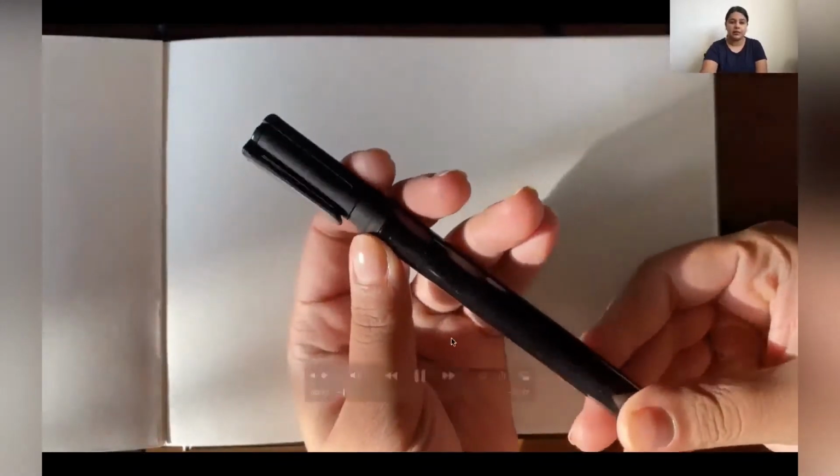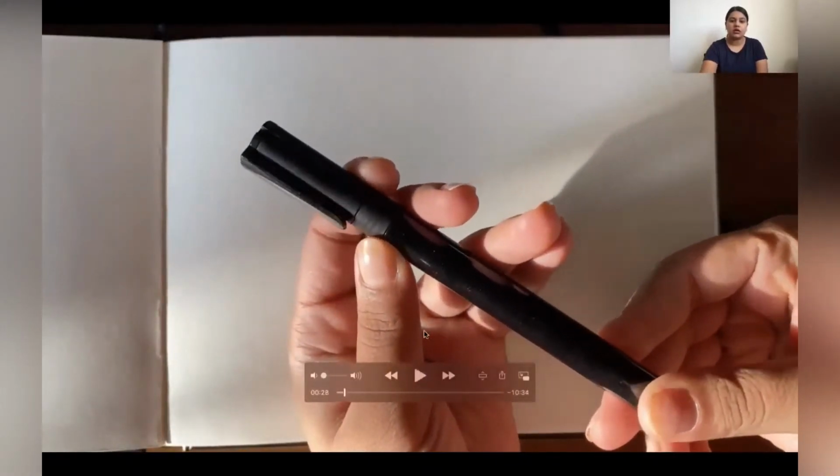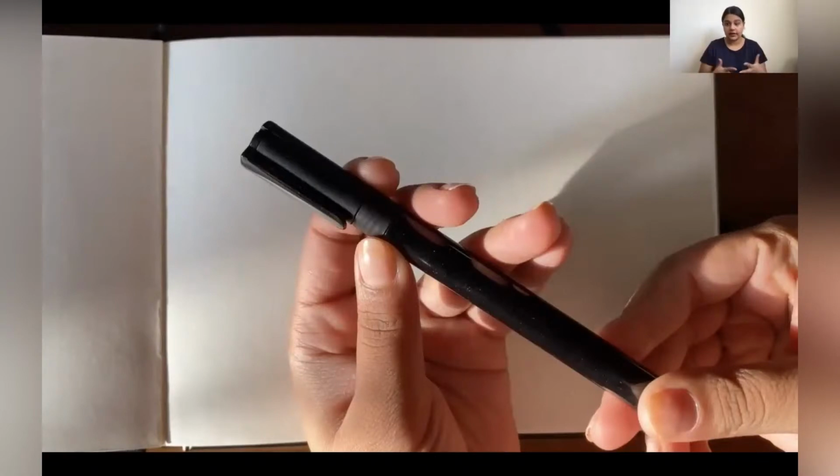The next thing that you will need is a black marker. So any black marker or a sketch pen would work for this. This is basically only needed for you to do an outline right at the end, because you want to do your drawing and coloring, and to make it beautiful and neat, you can outline it with your sketch pen.